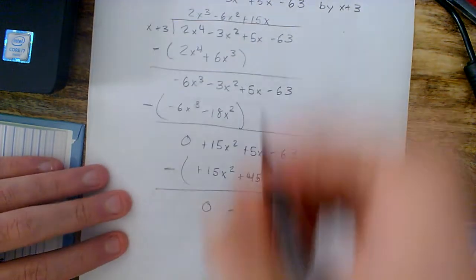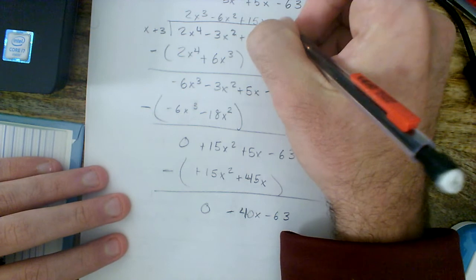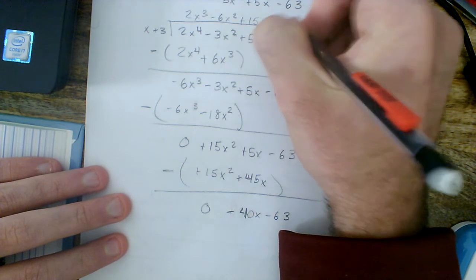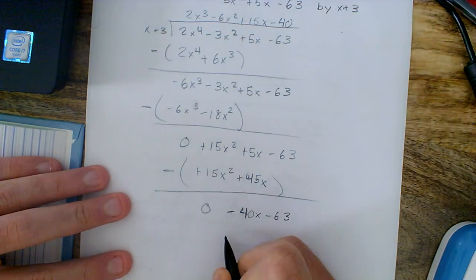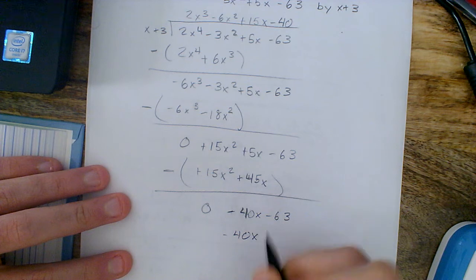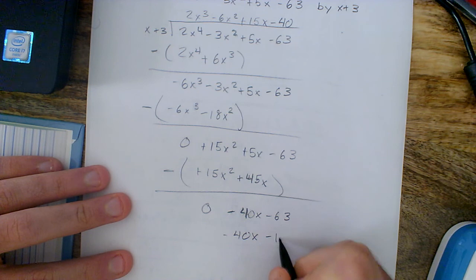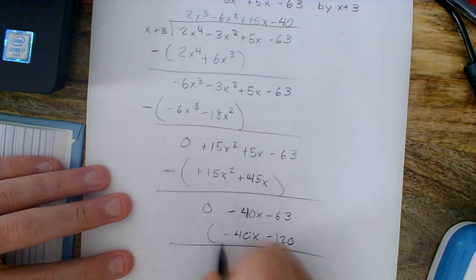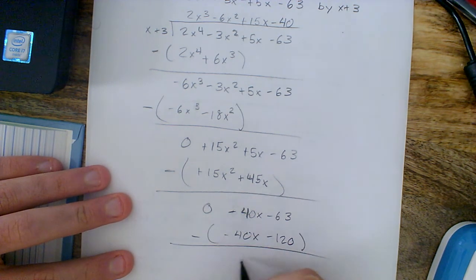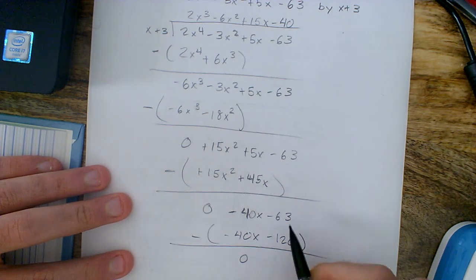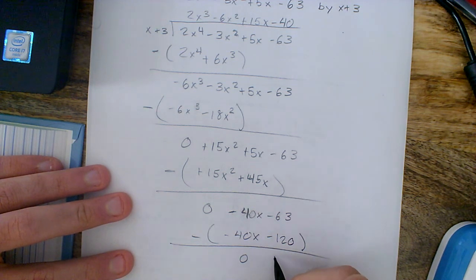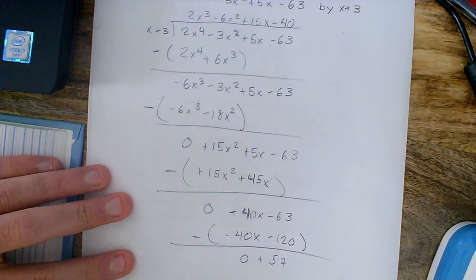Now we're at the same degree, so we still have to do one more divide. I would multiply this by negative 40, and then we get a negative 40x, and then a minus 120, since 3 times 40 is 120. So we subtract this off, and the 40x's go away, and you get a negative 63 plus 120, so it should be 57.